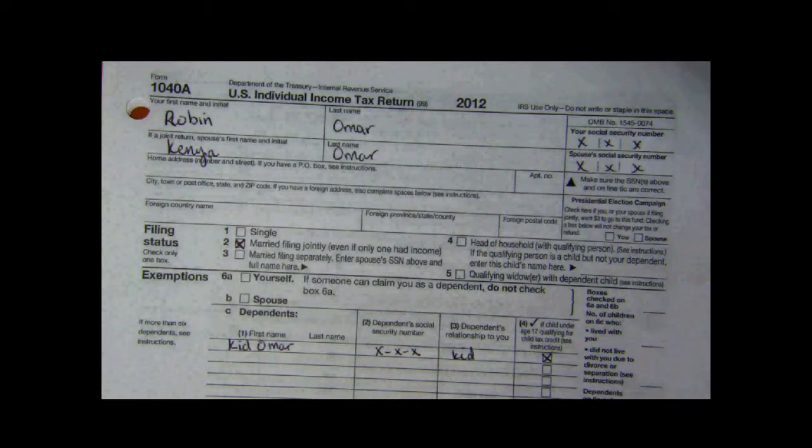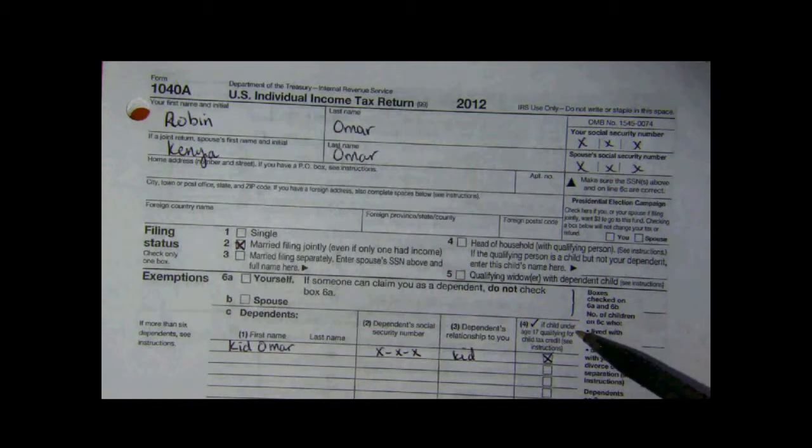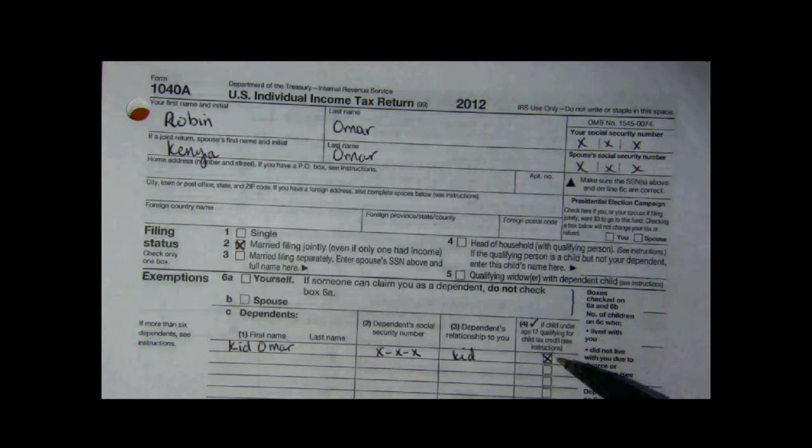Now, if the child is under 17, qualifying for child tax credit. This might be that thing that your mom was being told about, child tax credit, that there's an age limit on that, but that's not the same thing as dependent. Okay, so we'll just go ahead and click this.